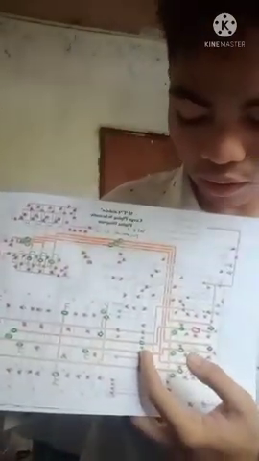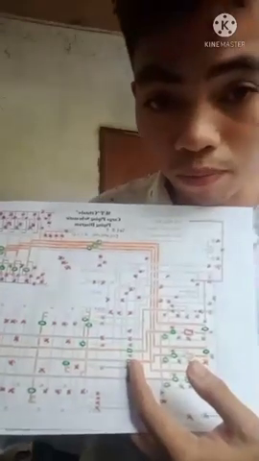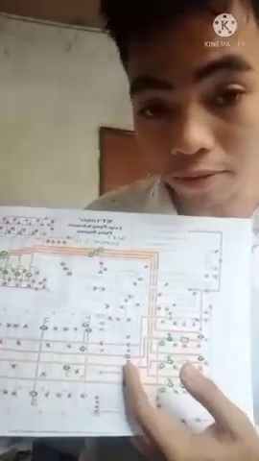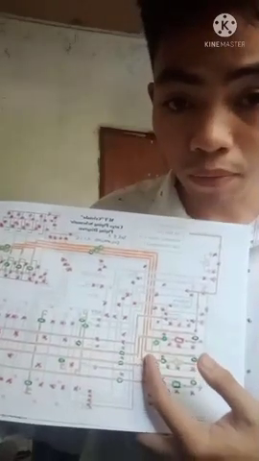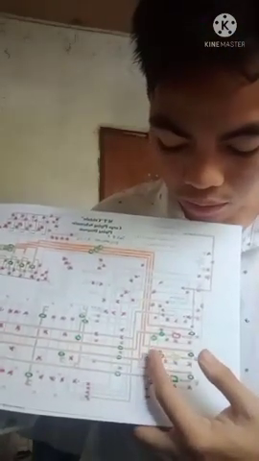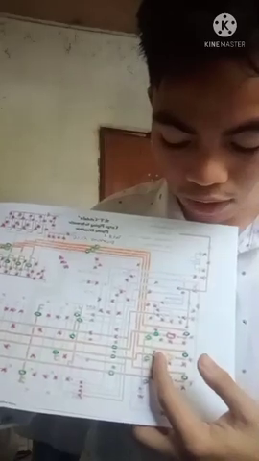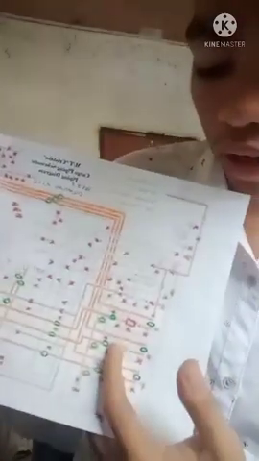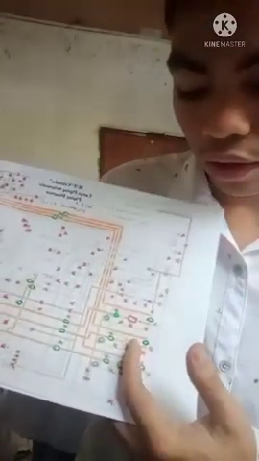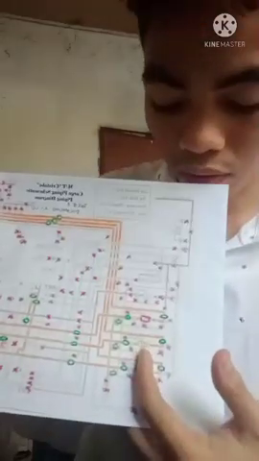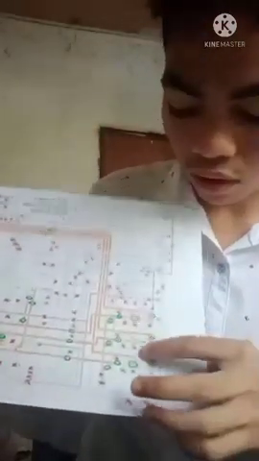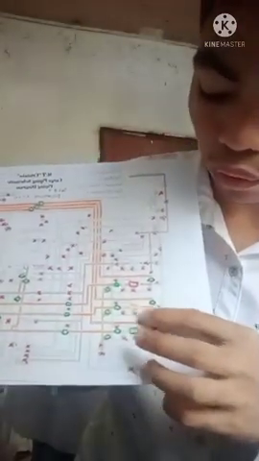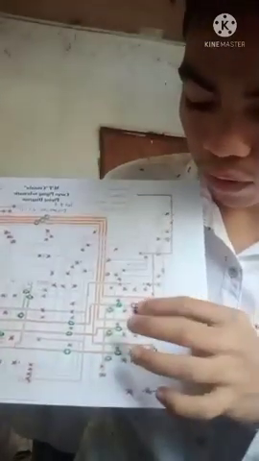Next, once it has passed the bulkhead valve, going to the suction pipe lines, then the suction valves. Then next is the strainer, then the COP, or cargo oil pump. This is cargo oil pump number 2, 1, and 3.